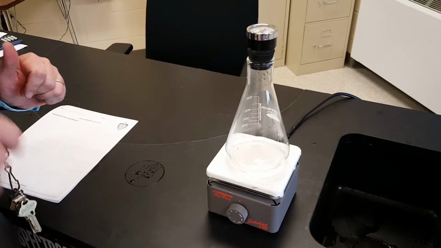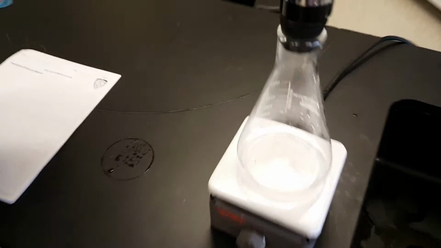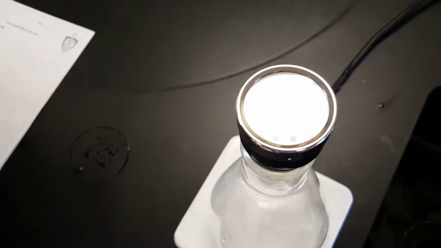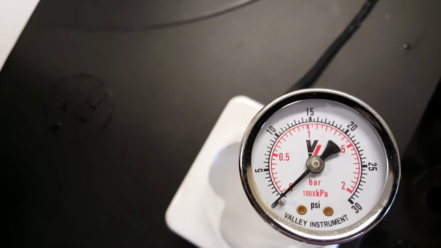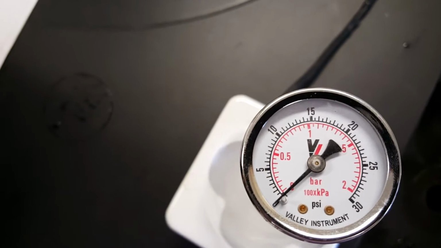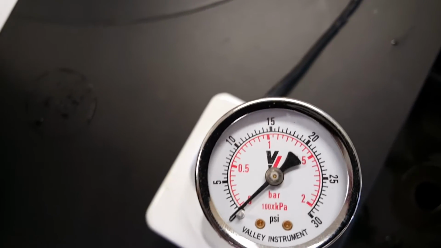You wait for no more than 2 minutes. So you've got to watch the clock carefully. Somebody's got to be clocking it and somebody's got to be watching it. Hopefully you'll see it going up. It's going to take about a minute before we see any change, and then all of a sudden it's going to go up. And we're measuring in the pascals or the kilopascals.